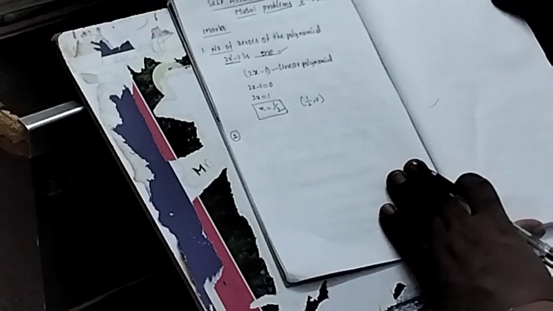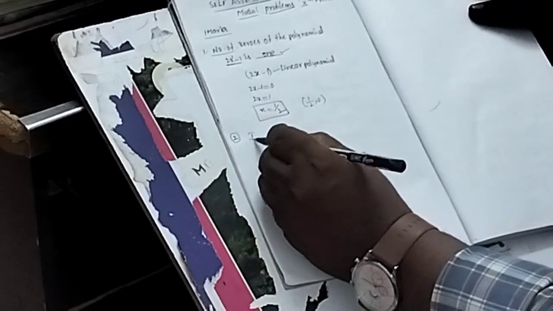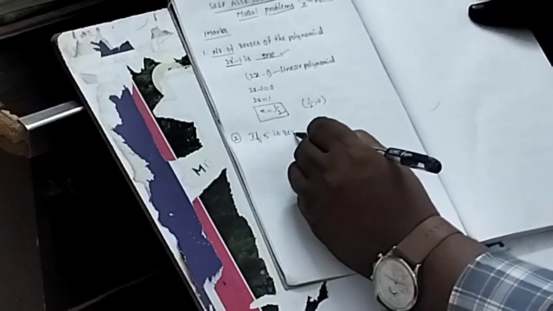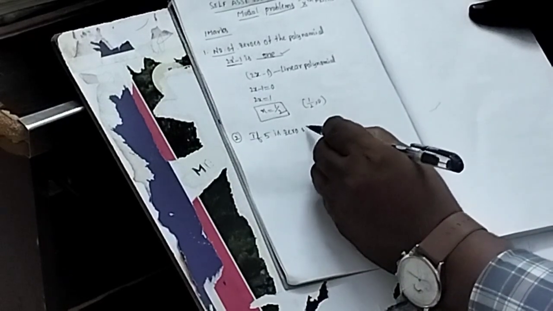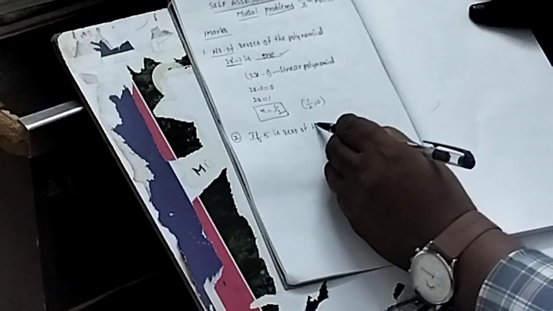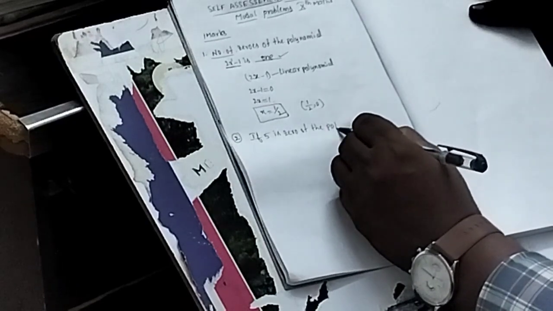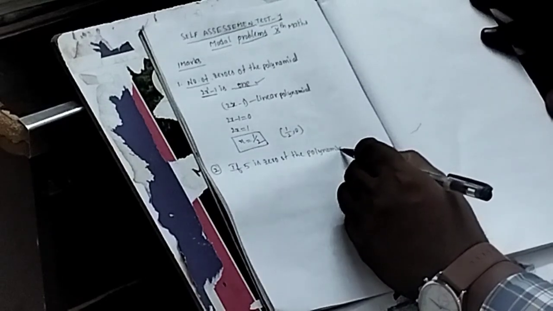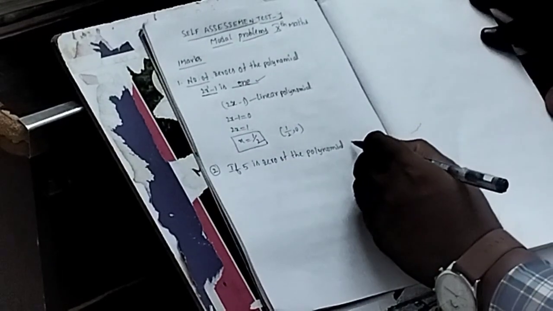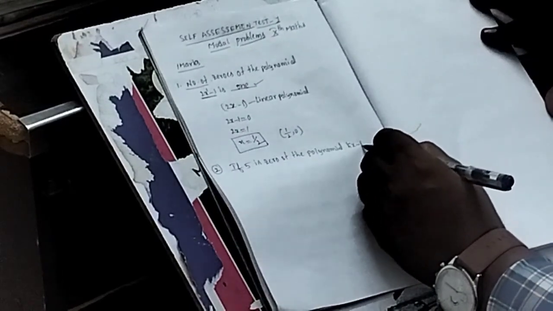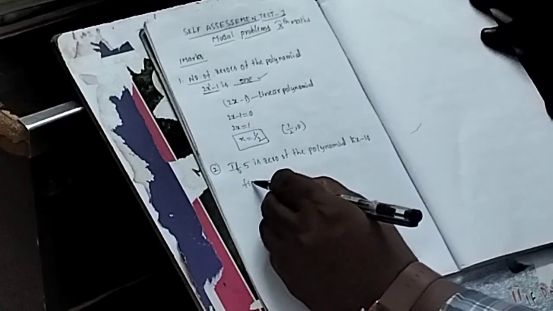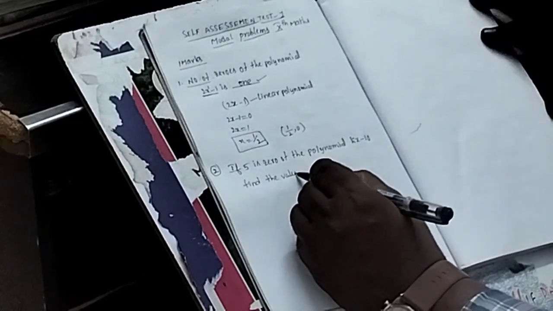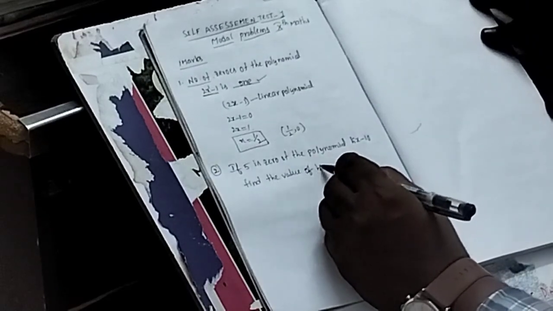Next question. If 5 is a zero of the polynomial kx minus 10, find the value of k.